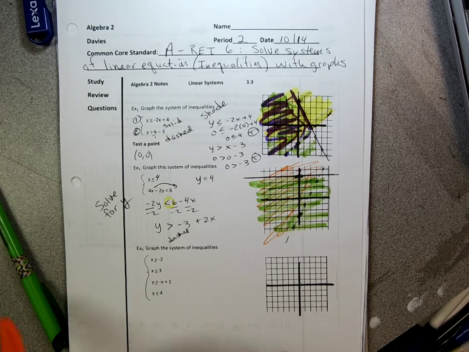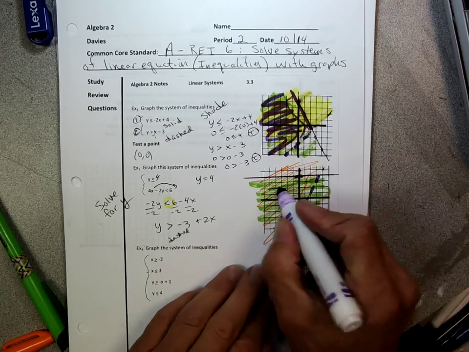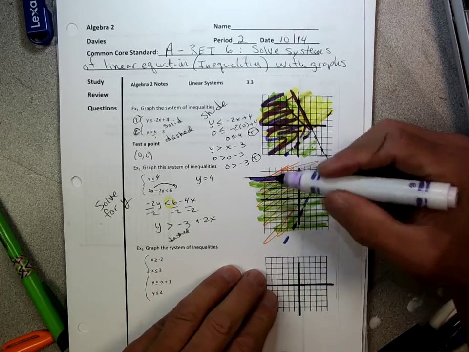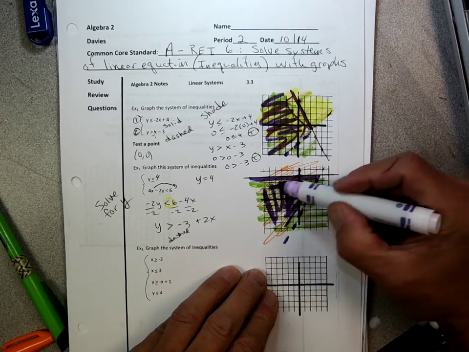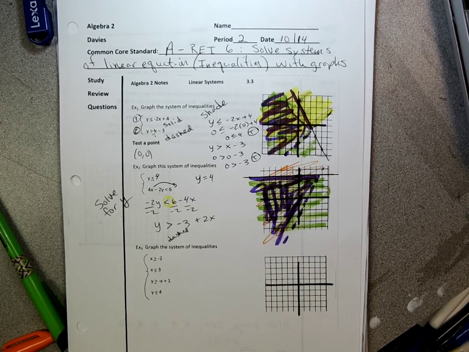And what I'm looking for is where the two systems overlap in shading, which is going to be done in purple. All of that. There you go. Okay, pretty easy, right? And I'm not going to test a point.